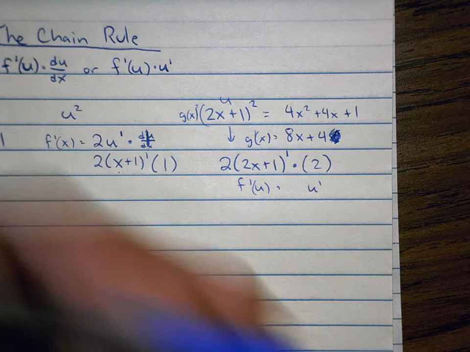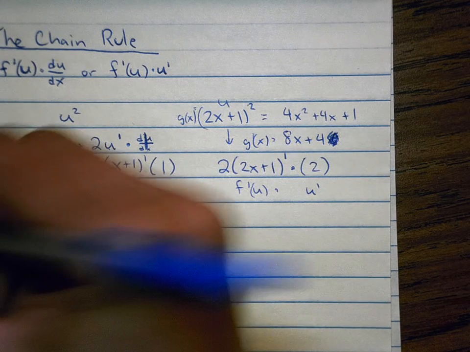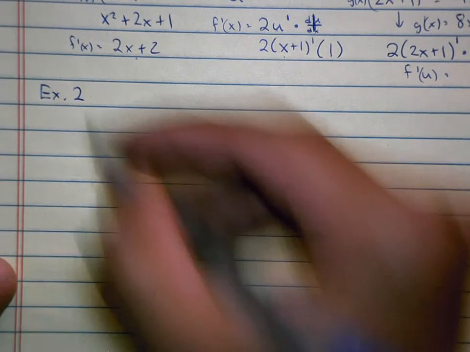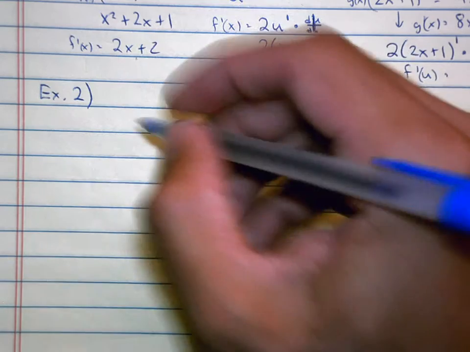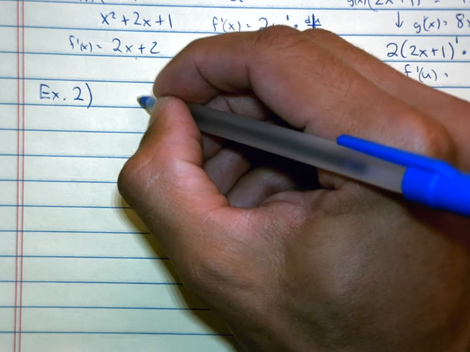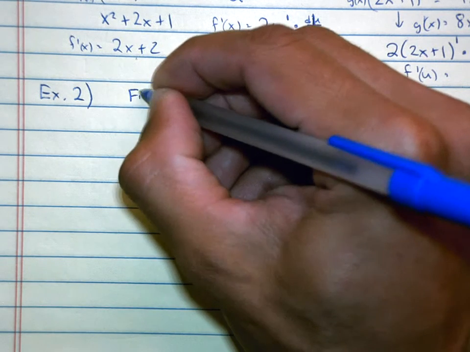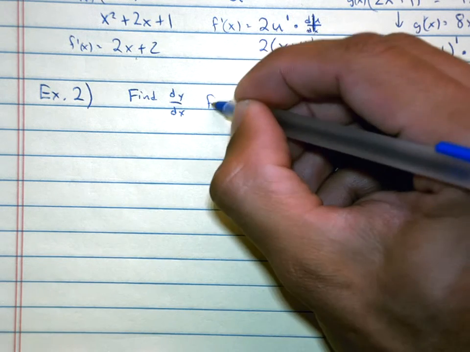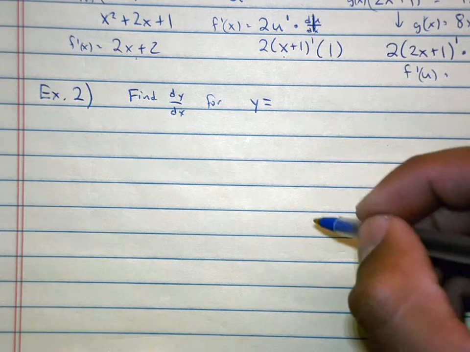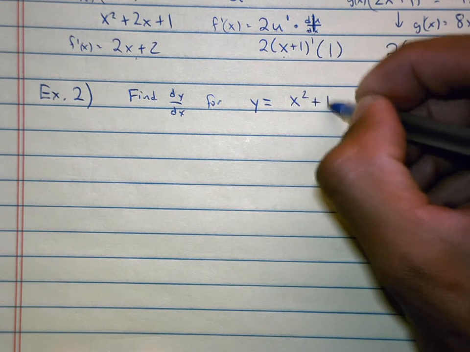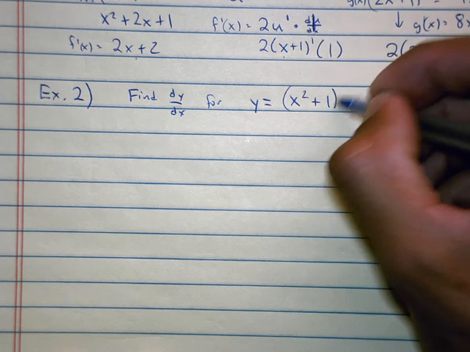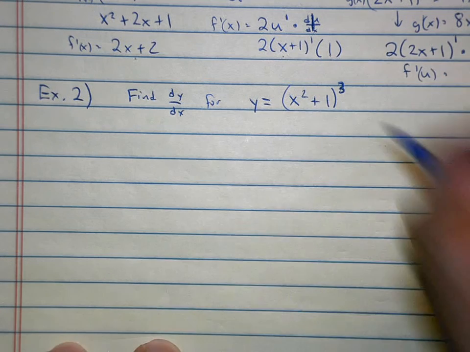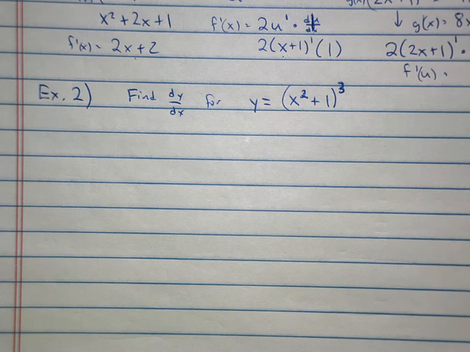So I want you to try one. Here's example number 2. You try. This is the one I want you to write down. Find dy dx for y equals (x squared plus 1) quantity to the third power. The quantity of x squared plus 1 to the third power is how I should say that.